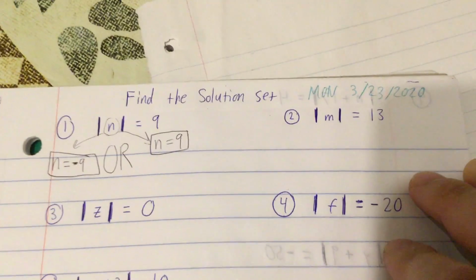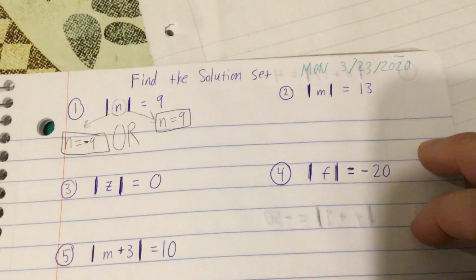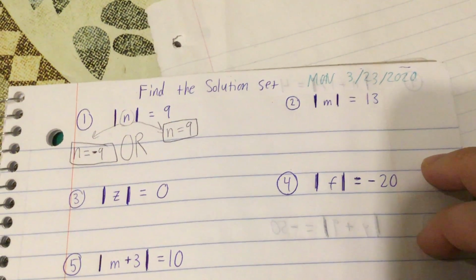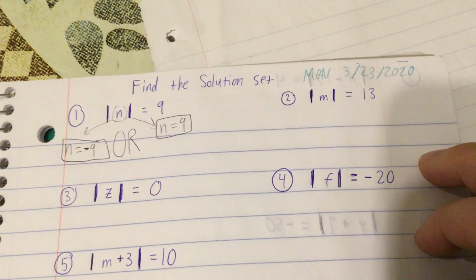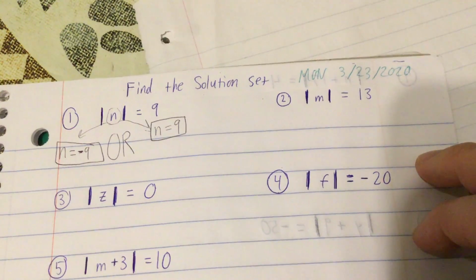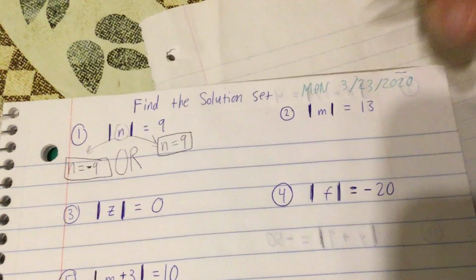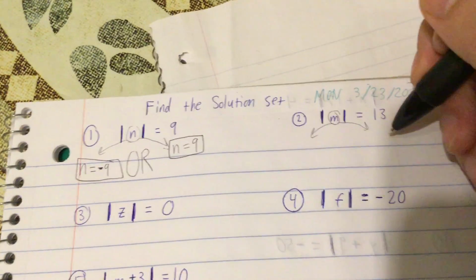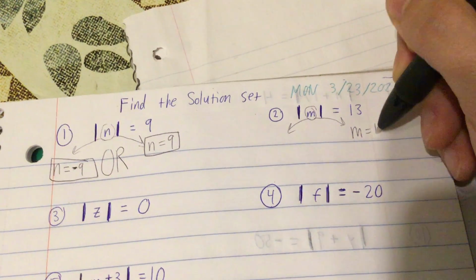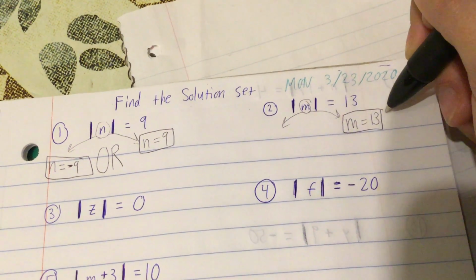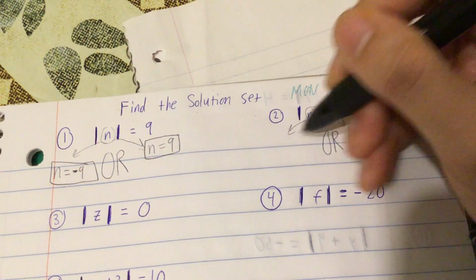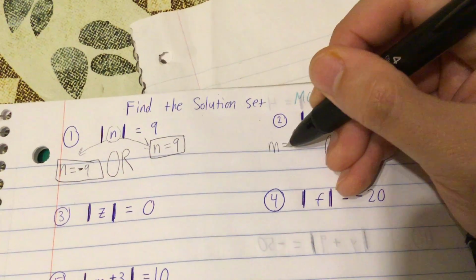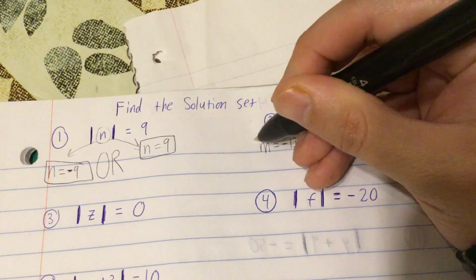Moving on to problem number 2, the absolute value of m is 13. The question is asking what? How do I get a distance of 13 steps? The Fitbit doesn't care if I go forwards or backwards, so I'm going to count for both cases. So m can go positive 13, forwards 13, or m can go negative 13, as in backwards 13 steps, because the Fitbit does not care if you go forwards or backwards.